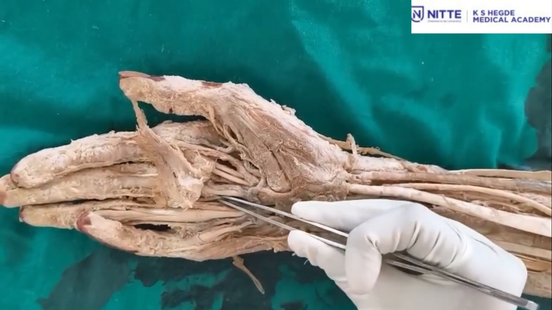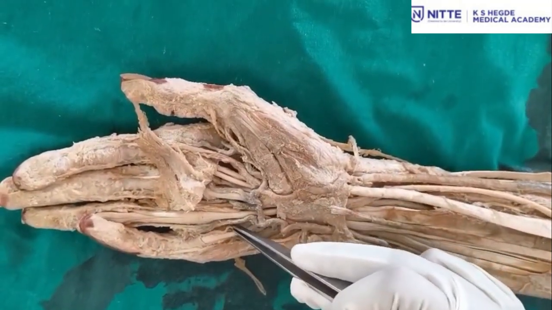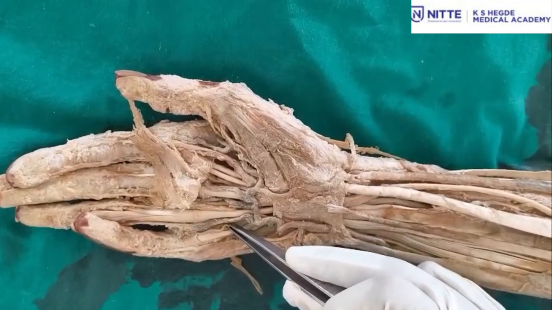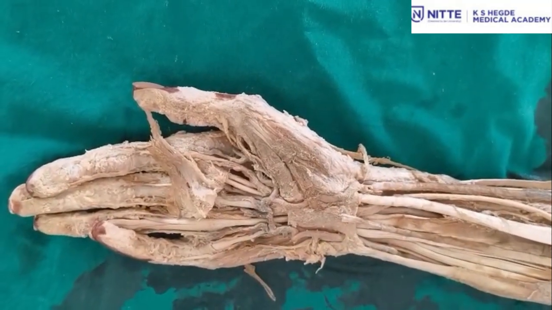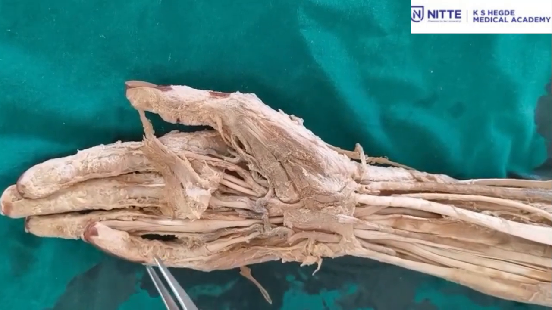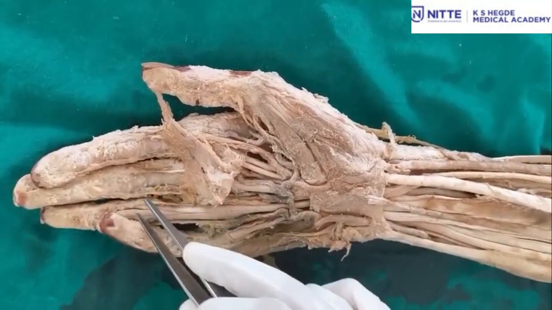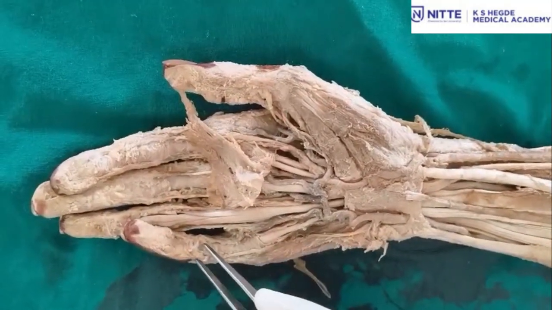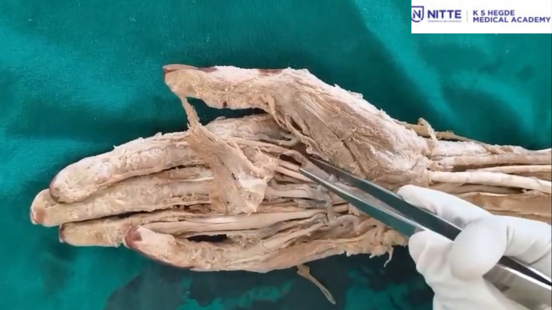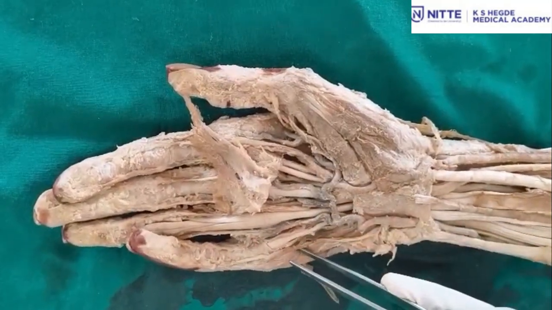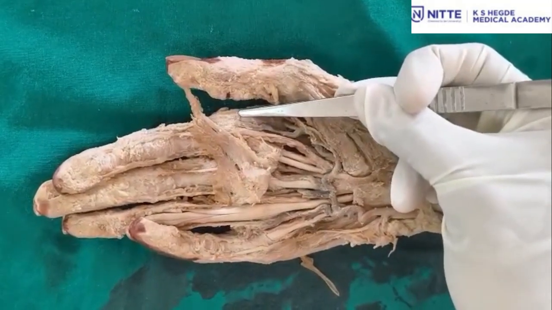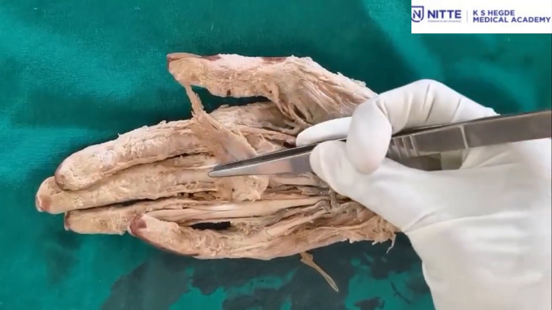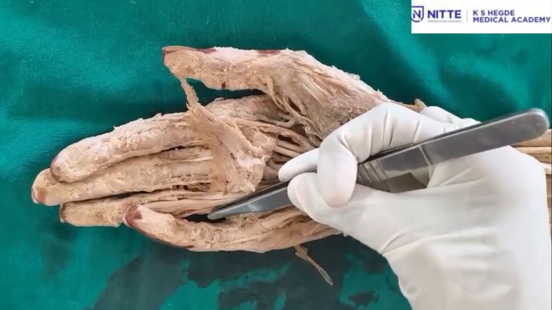Whereas the third and the fourth lumbricals are bipinnate. They arise from the adjacent sides of the flexor digitorum profundus tendons that are going to the ring and little fingers. The insertion of these lumbricals is into the radial side of the dorsal digital expansion of the medial four fingers.